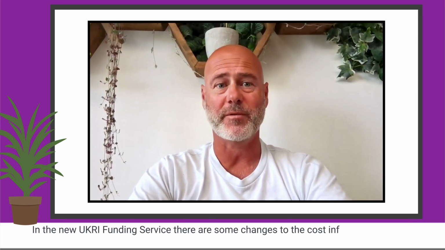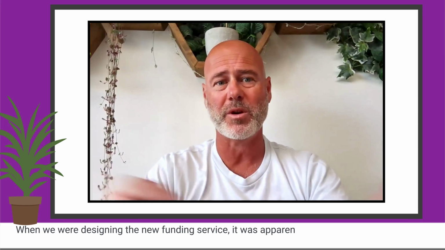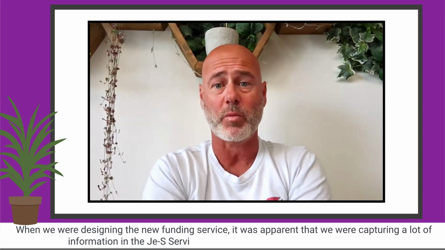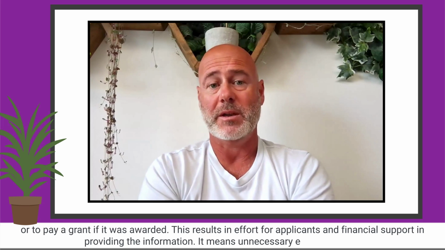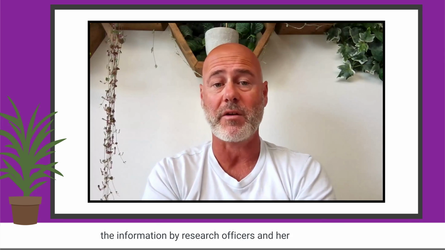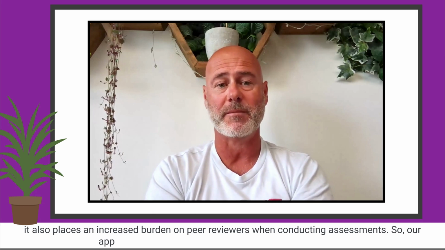In the new UKRI funding service, there are some changes to the cost information that we request as part of your grant applications. When we were designing the new funding service, it was apparent that we were capturing a lot of information in the JES service that we don't need, either for assessment or to pay a grant if it was awarded. This results in effort for applicants and financial support in providing the information. It means unnecessary effort checking the information by research officers and here in UKRI. And it also places an increased burden on peer reviewers when conducting assessments.